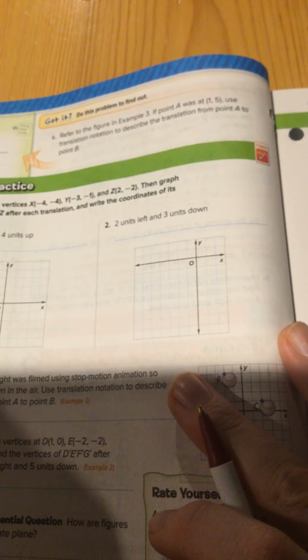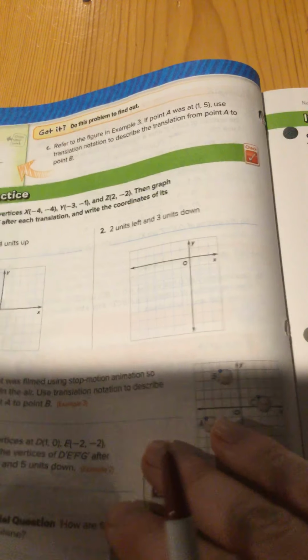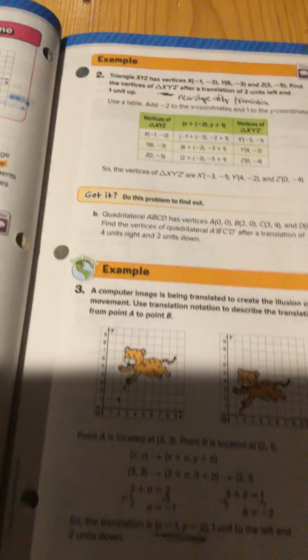Our last got it for this. Refer to the figure in example 3. If point A was at (1, 5), use translation notation to describe the translation from point A to point B. So point A, going back to this, was at (1, 5).